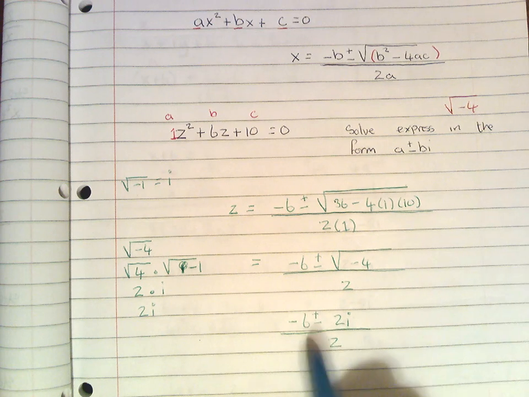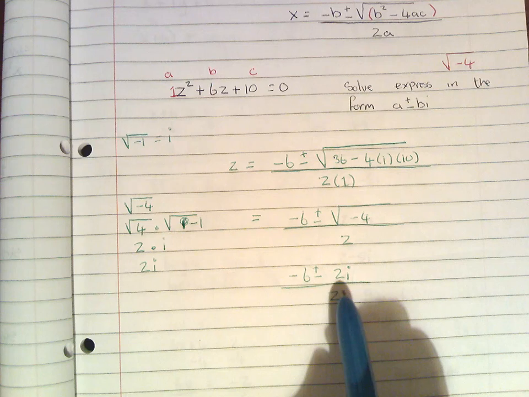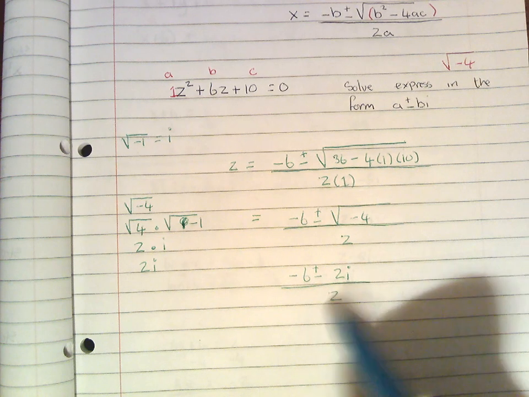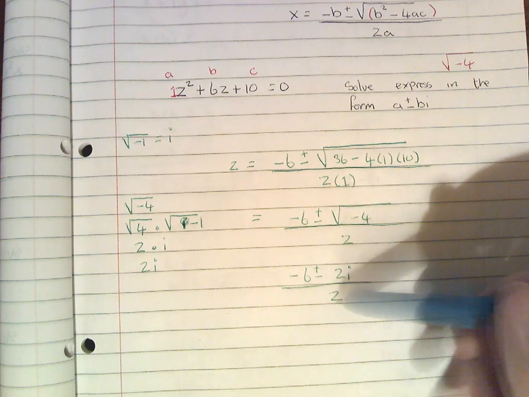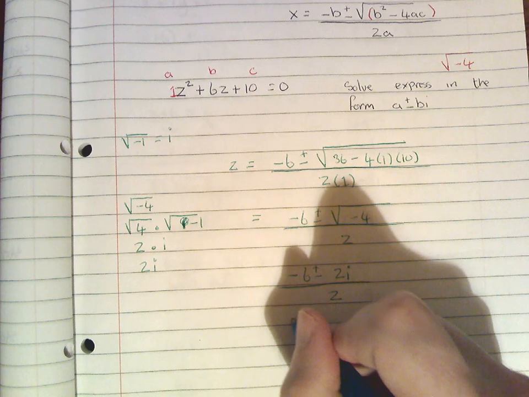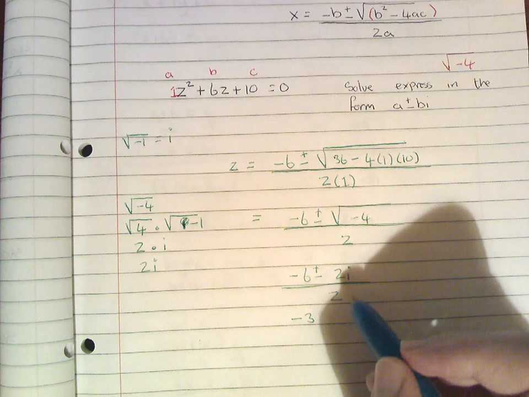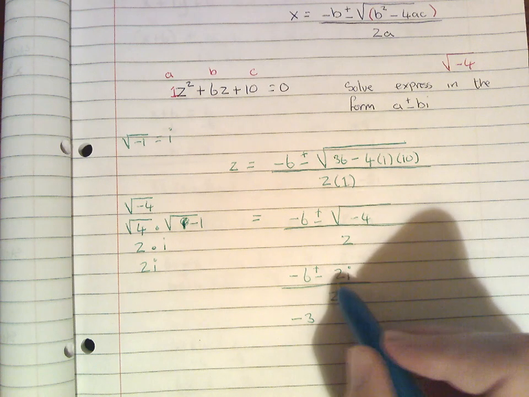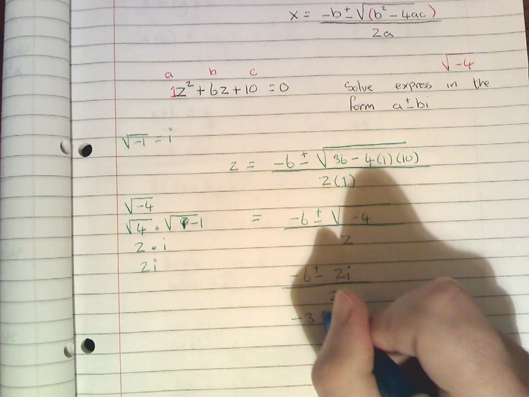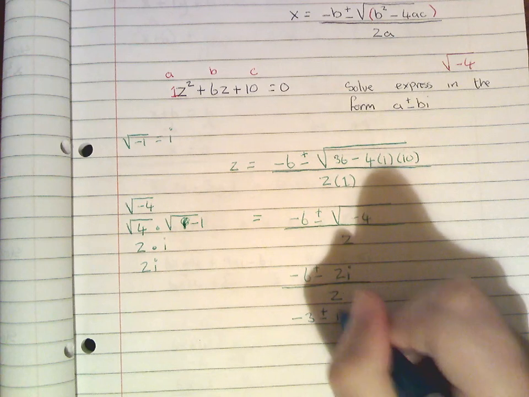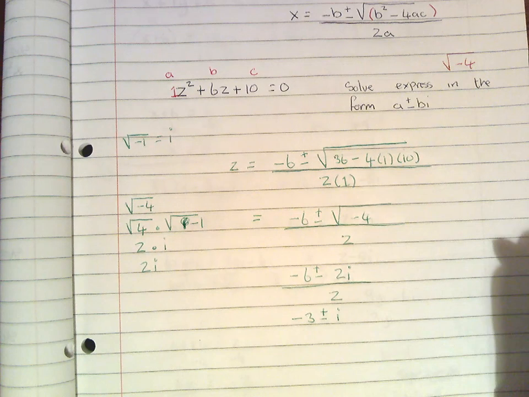And now we're just doing what we did at the very start. We're taking a complex number and dividing it by a real number, so we just divide each part by this real number. Minus 6 divided by 2 is equal to minus 3, and 2i divided by 2 will just be equal to i. So it'll be minus 3 plus or minus i. So that's what it's going to look like there.